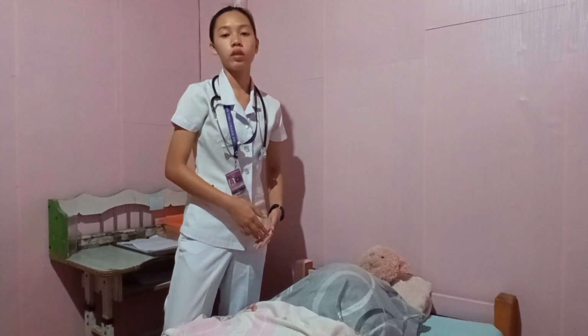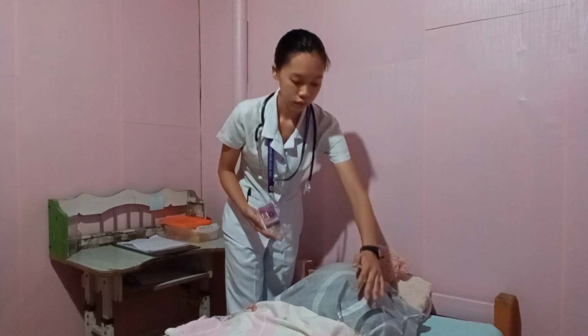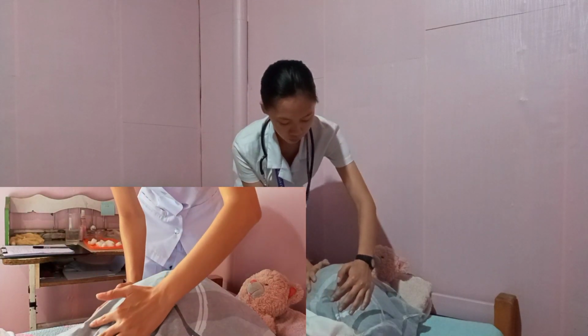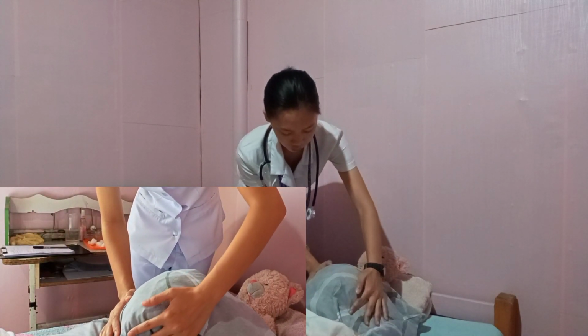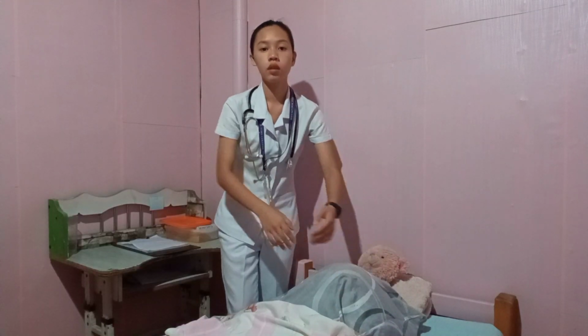So now I will turn and face the woman's feet. This is done to confirm the findings of the third maneuver and determine the flexion of the vertex after doing the procedure. So I have located the back of the fetus. This is done to listen for the fetal heart tone for one full minute using this stethoscope.